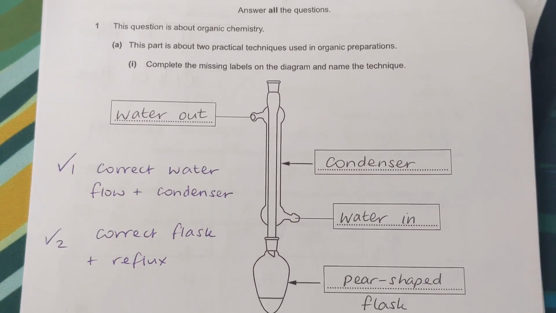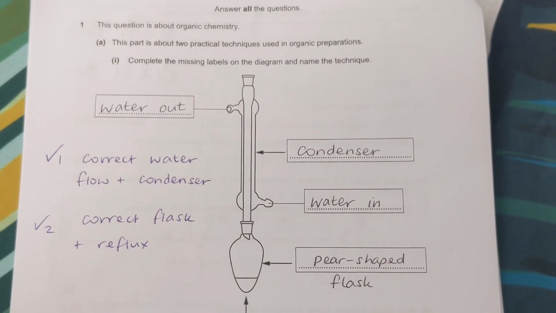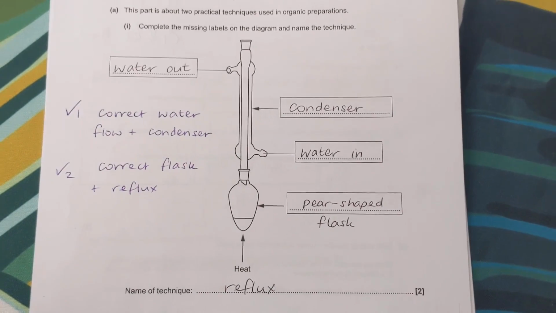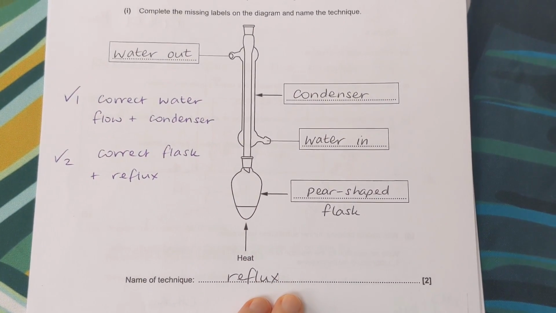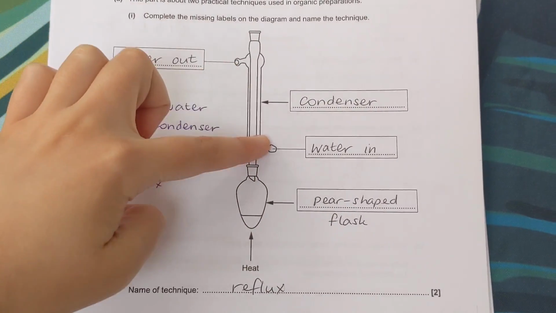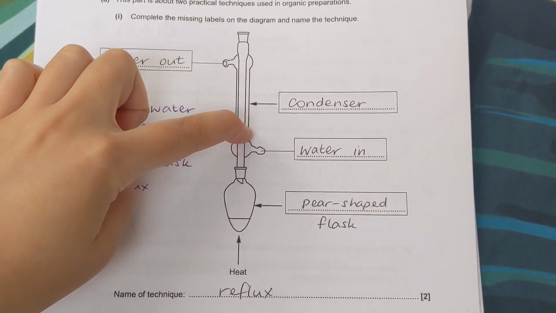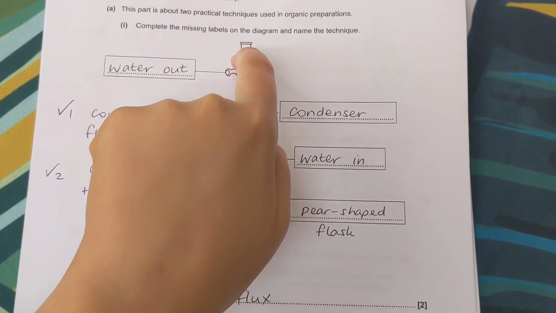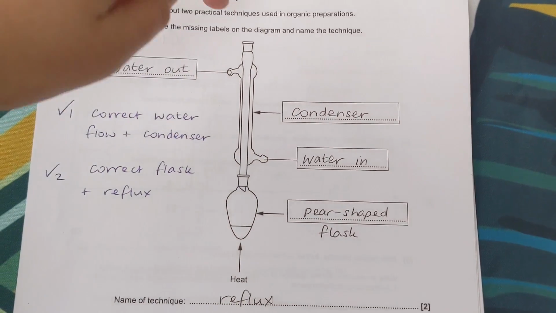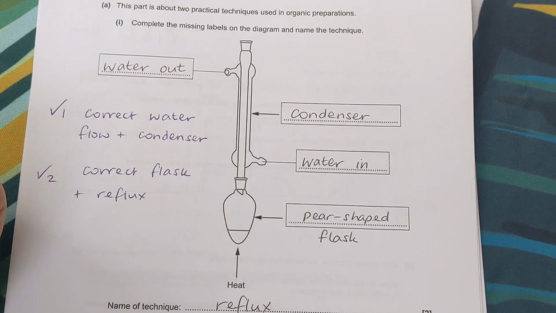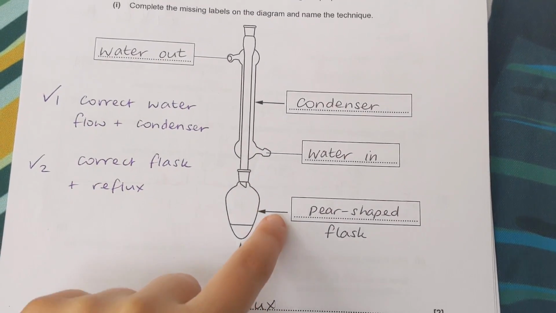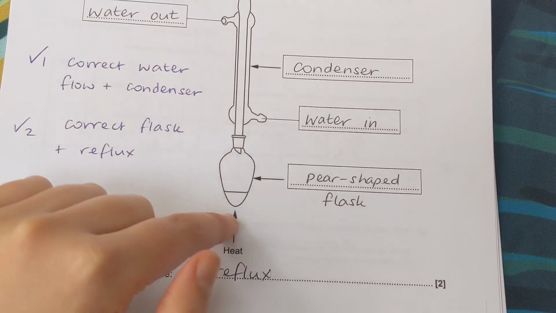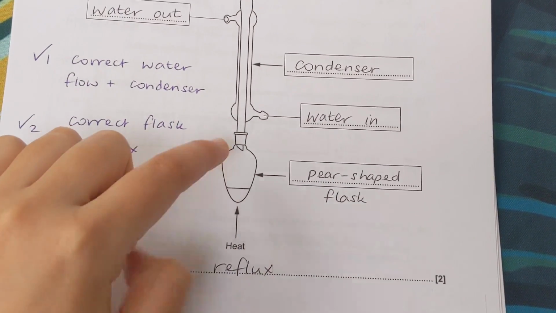The next question is about practical techniques, and it's a reflux diagram, and it wants us to label it. So name of technique, this is reflux. It wants us to label this bit, that is a condenser or Liebig condenser. At the bottom, water comes in from the tap and water goes out at the top. So that pipe carries the water back down the sink. And this is a pear-shaped flask. The other option is a round bottom flask, but the one in this diagram is pear-shaped.